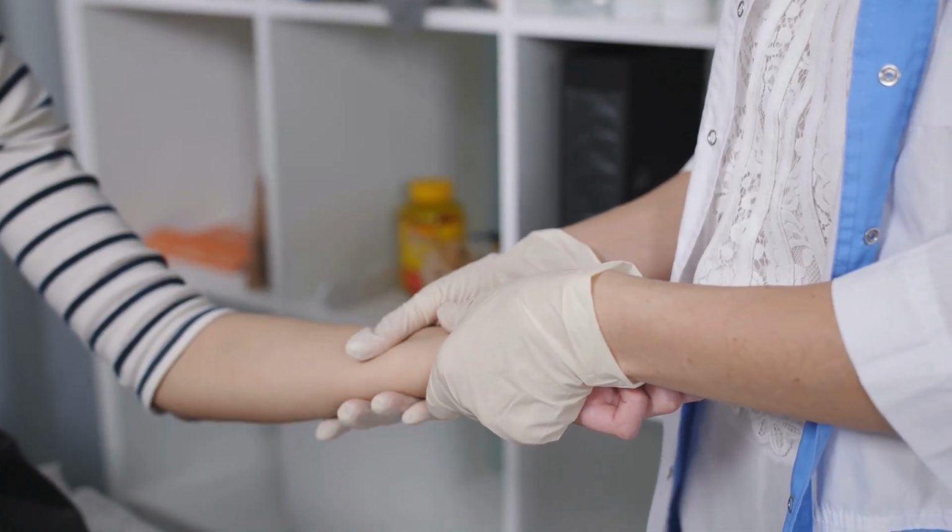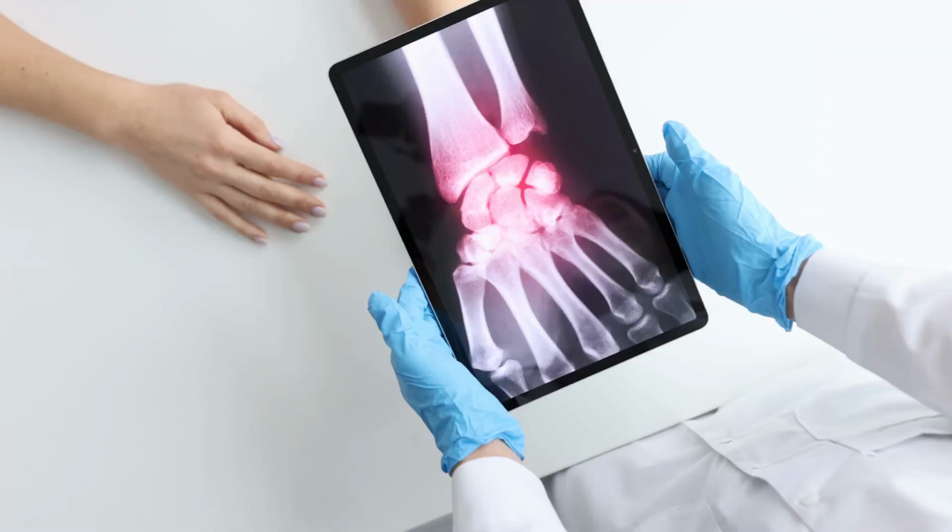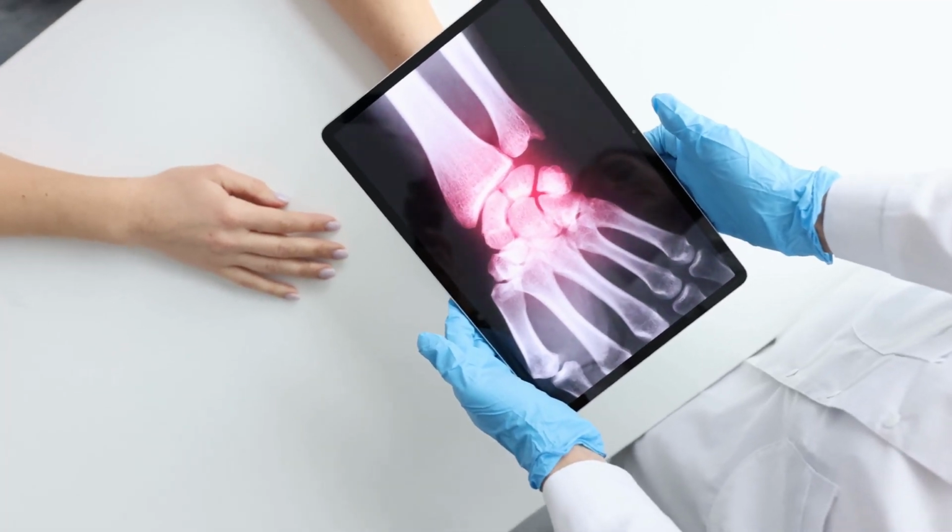Carpal tunnel syndrome, or CTS, affects the hand and wrist when the median nerve becomes compressed. This leads to symptoms like numbness, tingling, and weakness in the hand and fingers. CTS is common, especially in women aged 30 to 60, and can significantly impact daily activities.